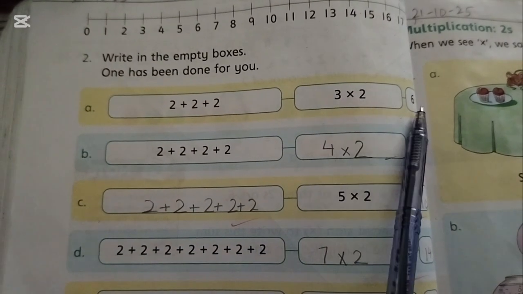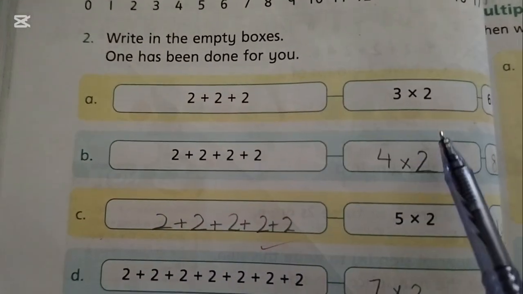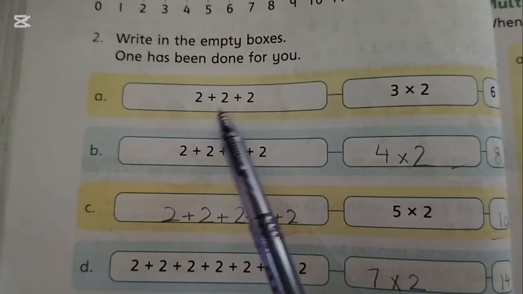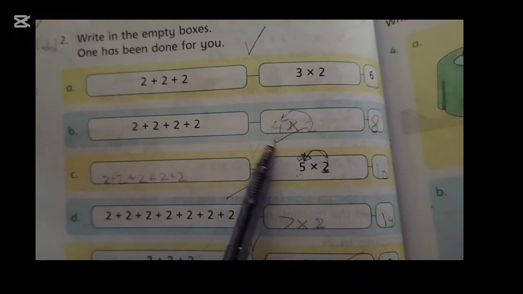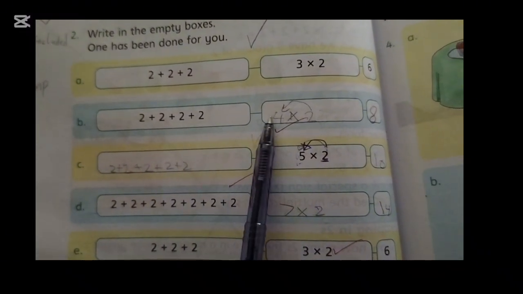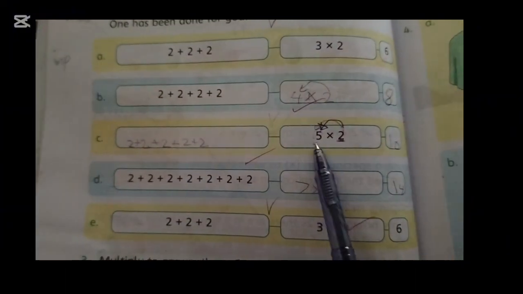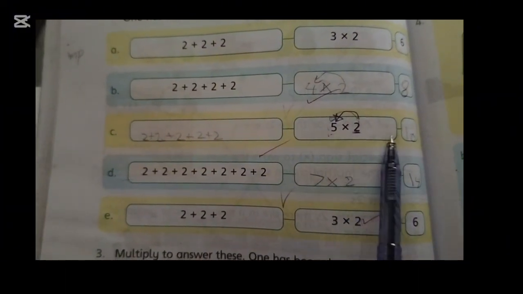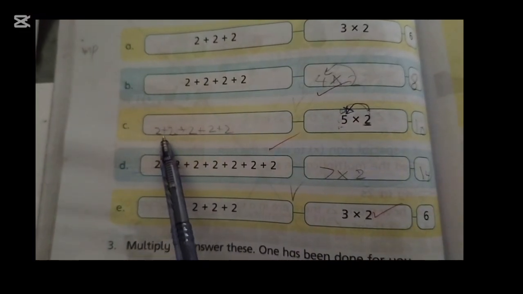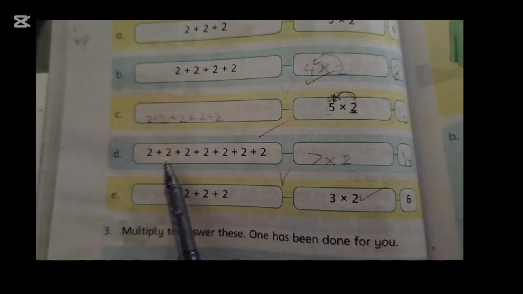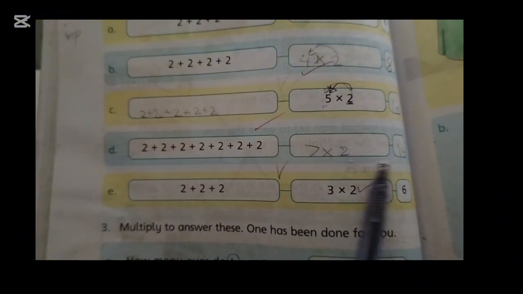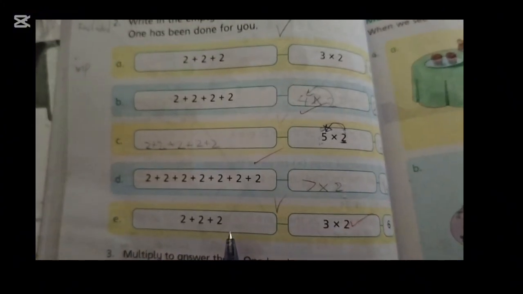So complete these empty boxes. 3 times 2 is 6, or we can write this number over here, 2 times 3. We write 2 times 3 like this. The next one is the 4 times. We can write this statement as 4 times 2 is 8. Next we write 5 times 2 is 10. So in addition form we write 2 five times. So we can write this statement as 7 times 2 is 14.